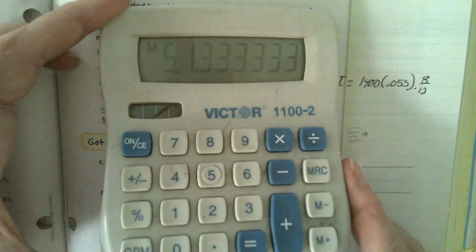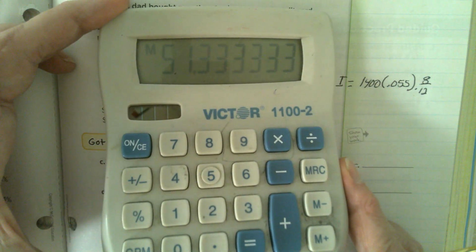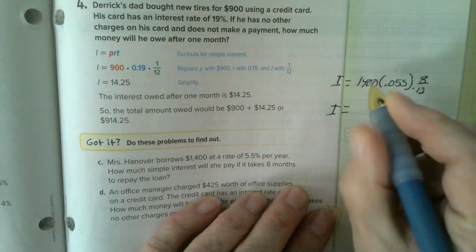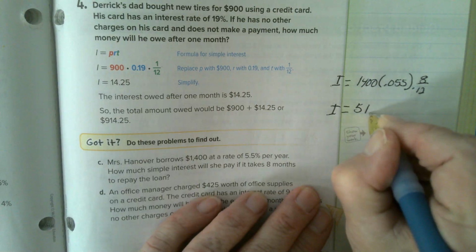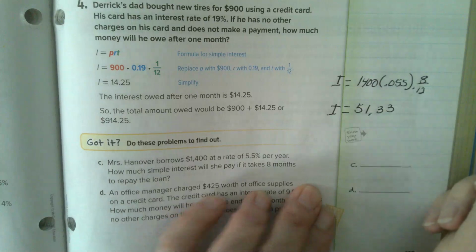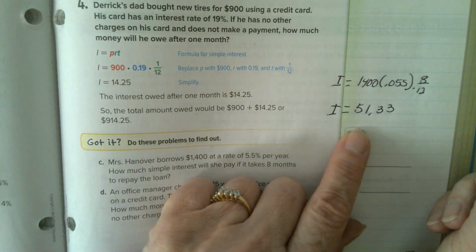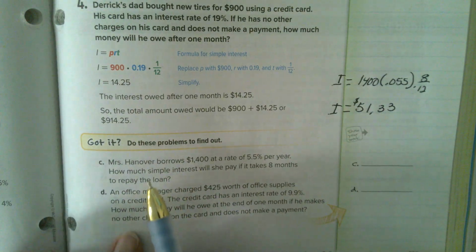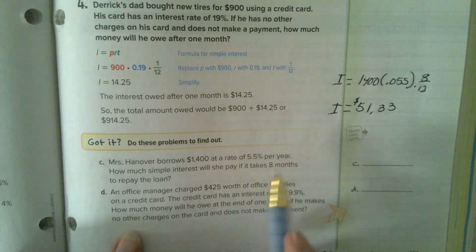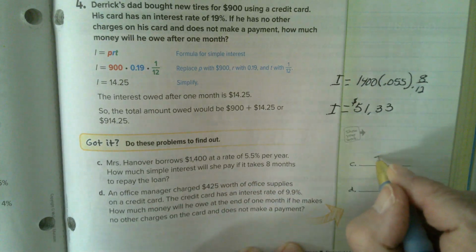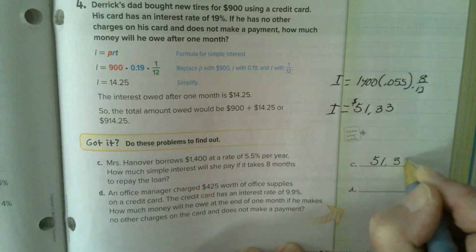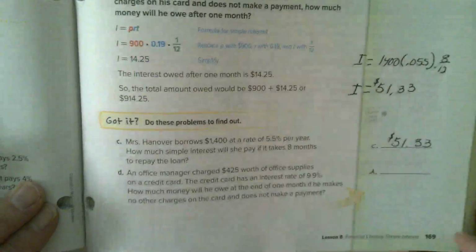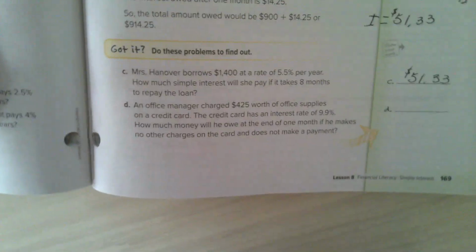Okay, did you get something like 51.3 repeating on your calculator? So the interest is going to be 51.3, round it to the pennies place. We're dealing with money, so it's going to be $51.33. What does the question want to know? How much simple interest will she pay? So the answer here is $51.30. They just want to know what her interest is. In letter D, we'll show our work for letter D below the problem.